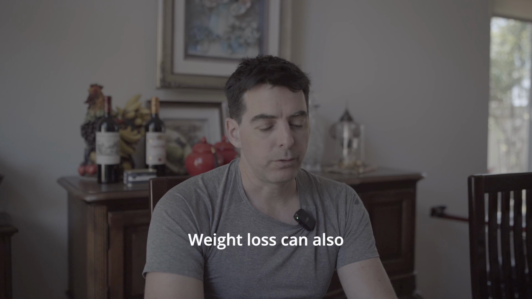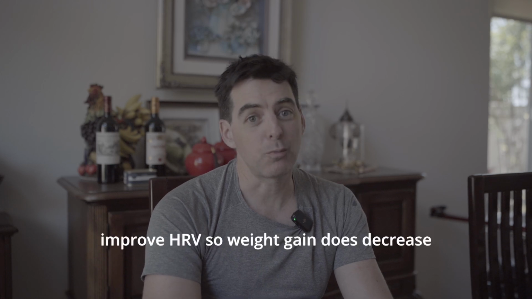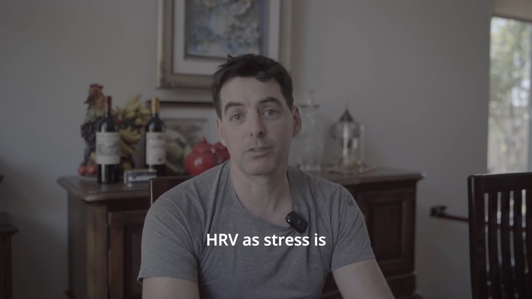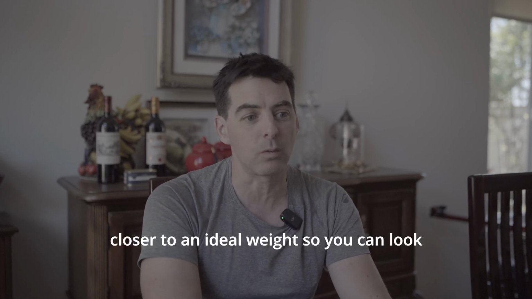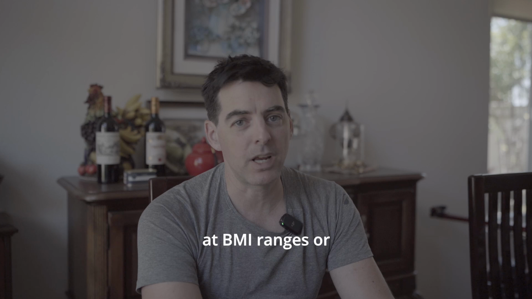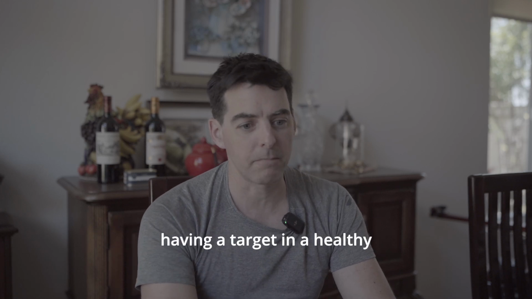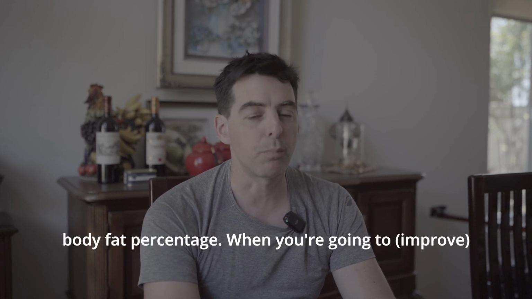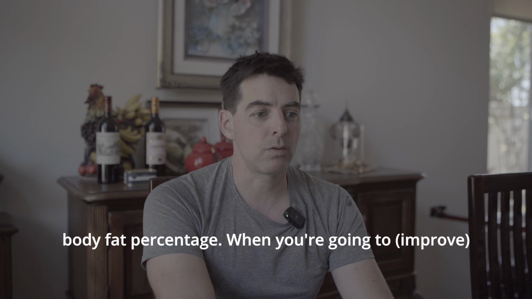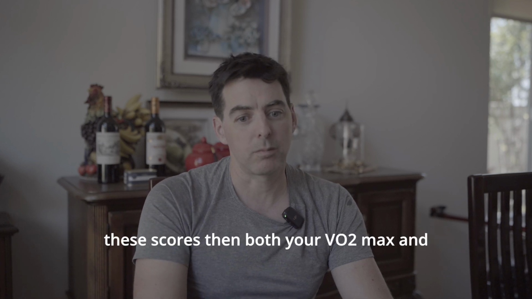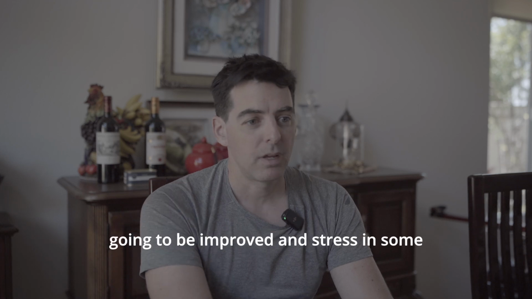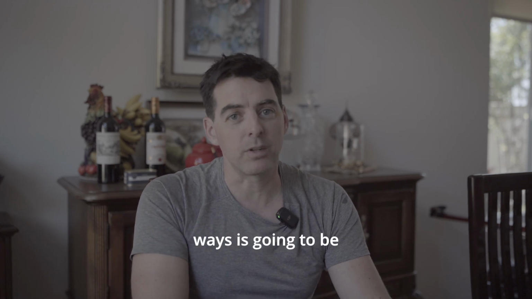Weight loss can also improve HRV. So weight gain does decrease HRV as stress is increased in the body. Going closer to an ideal weight, so you can look at BMI ranges or having a target in a healthy body fat percentage. When you're going to these scores, then both your VO2 max and relative VO2 max are going to be improved, and stress in certain ways is going to be improved.